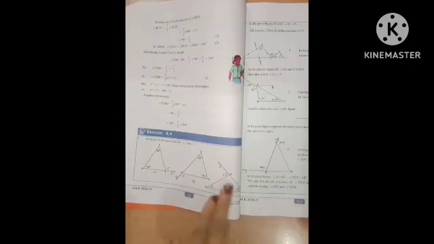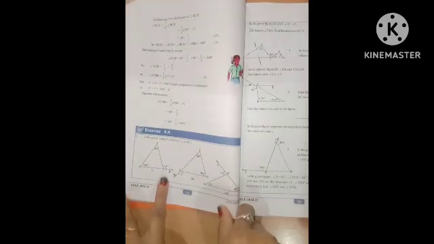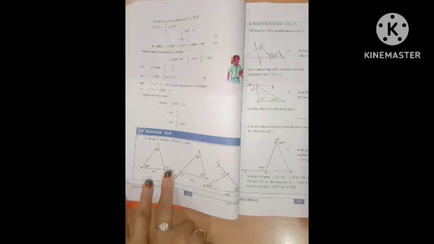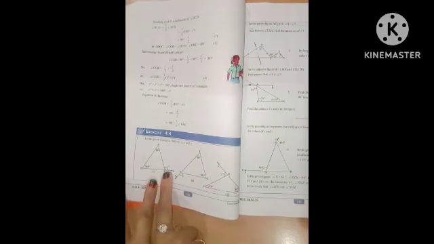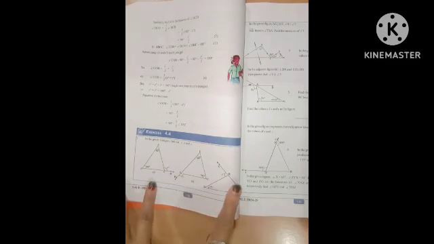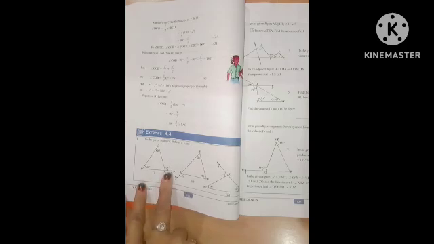In the first figure, you have to calculate the x value. How will you do this problem?